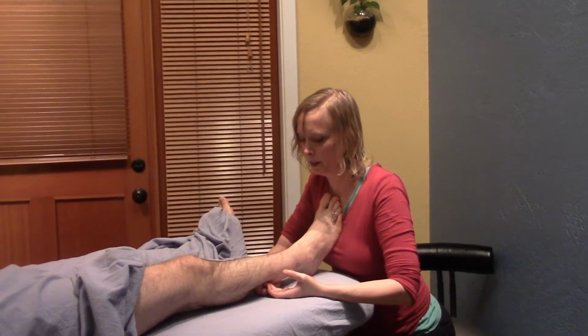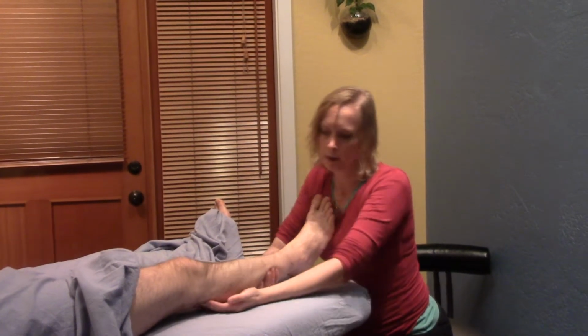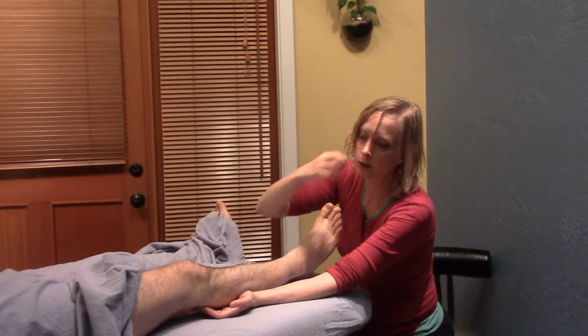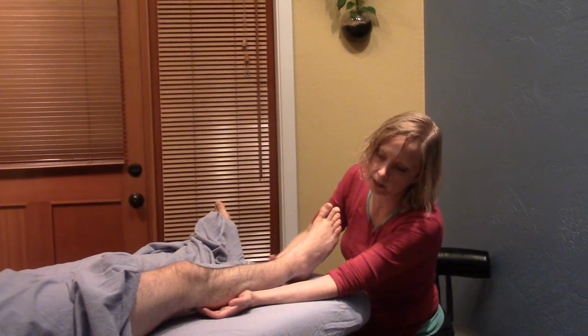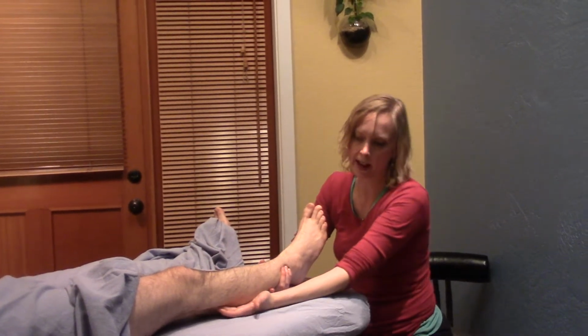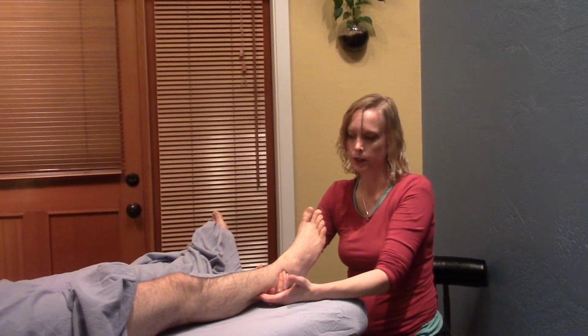And in treatment, I'd go a lot slower. But I'm just going to give you some different planes and ideas to work with as far as the knee goes. So from underneath the calf, that's one of the planes you're going to want to work.